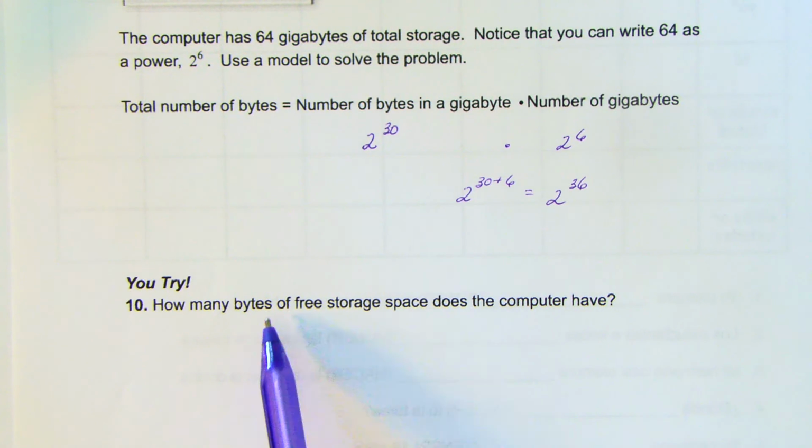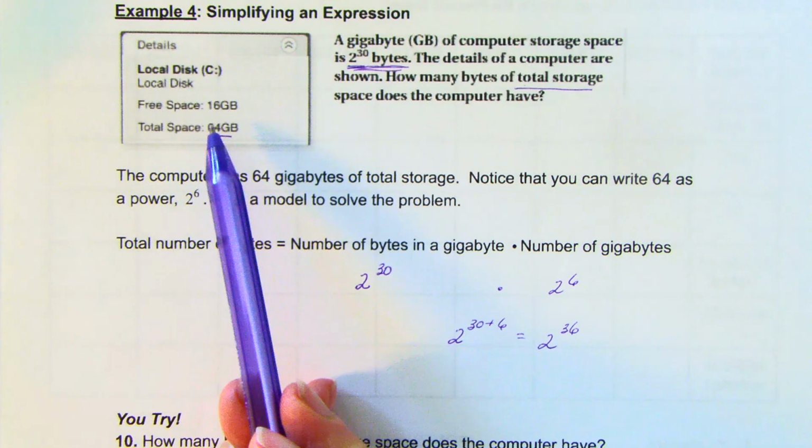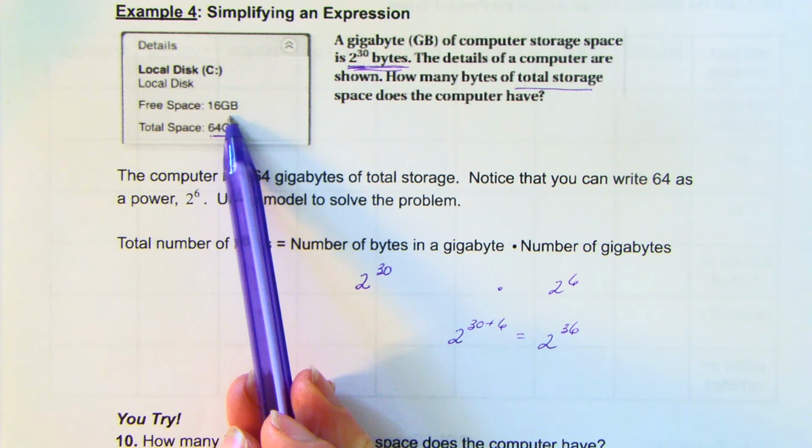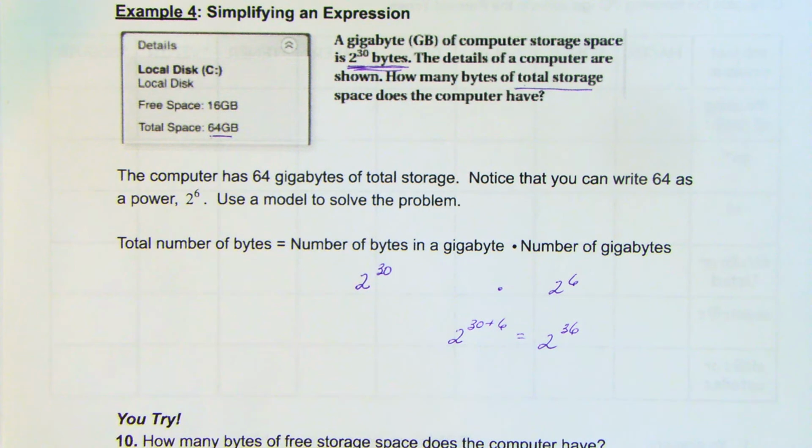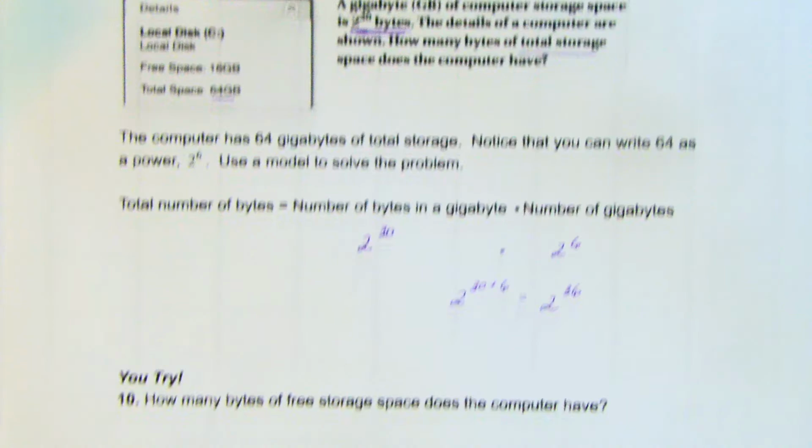And then in the Try, they ask you to do basically the same thing, just to look at the 16 gigabytes of free space, and you'll want to write 16 as a power of 2. All right.